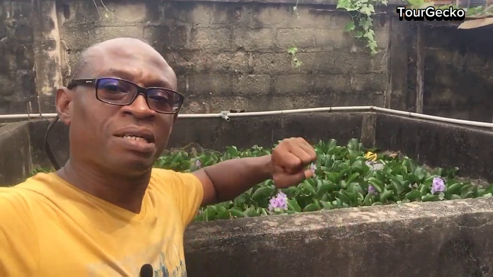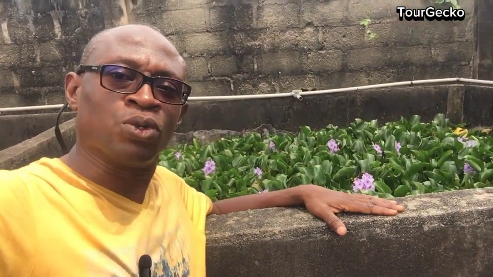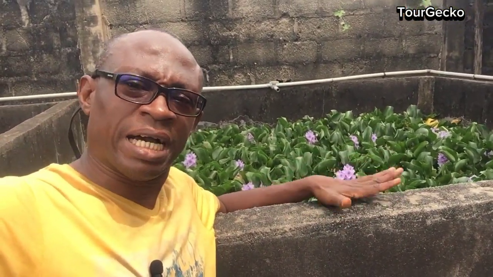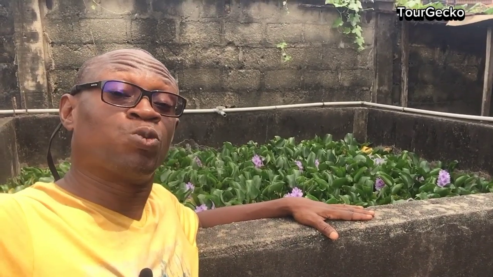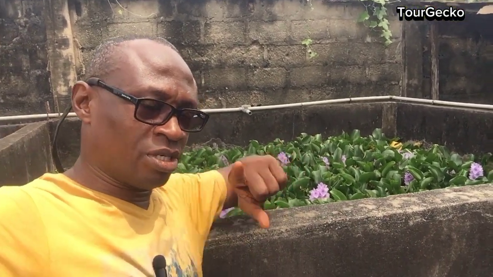Whenever you come close to the water hyacinth, it feels cool. It makes the environment cool, cold kind of, just like when you're moving in a thick forest, everywhere is cold. That is the same thing that happens when you come to a fish pond that has water hyacinth. You can't compare a fish pond with water hyacinth with a fish pond without water hyacinth.